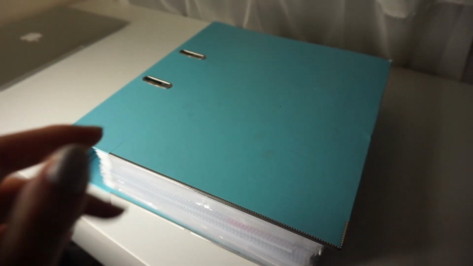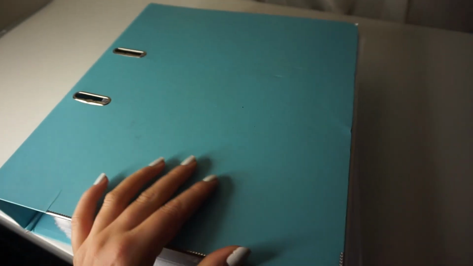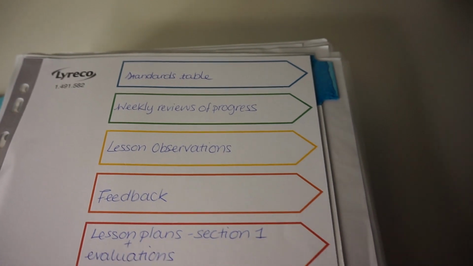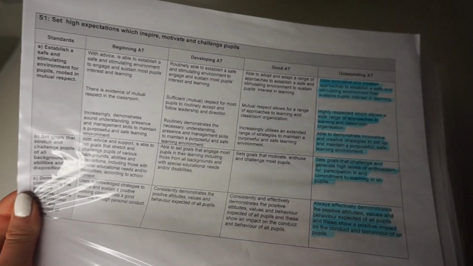Right, so here's my main folder. I labelled it out like this with each section, and this was just everything that I based it off. So this is the standards table.